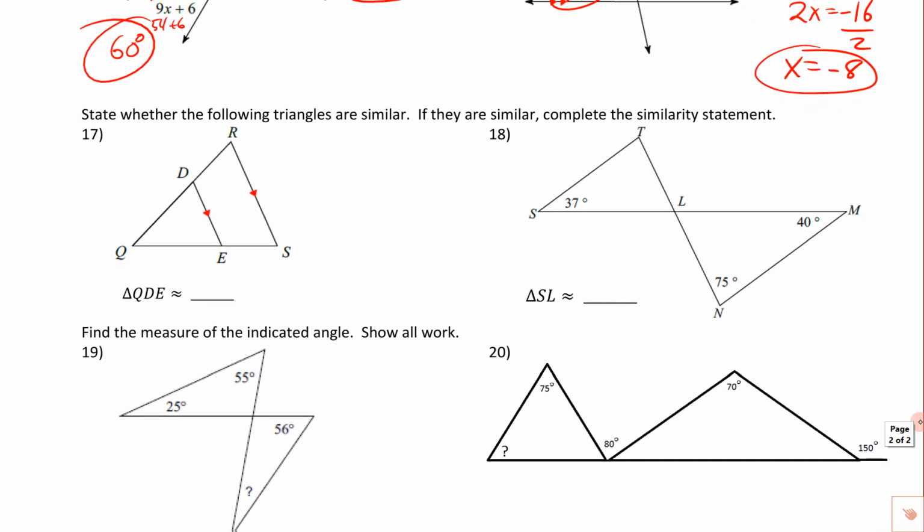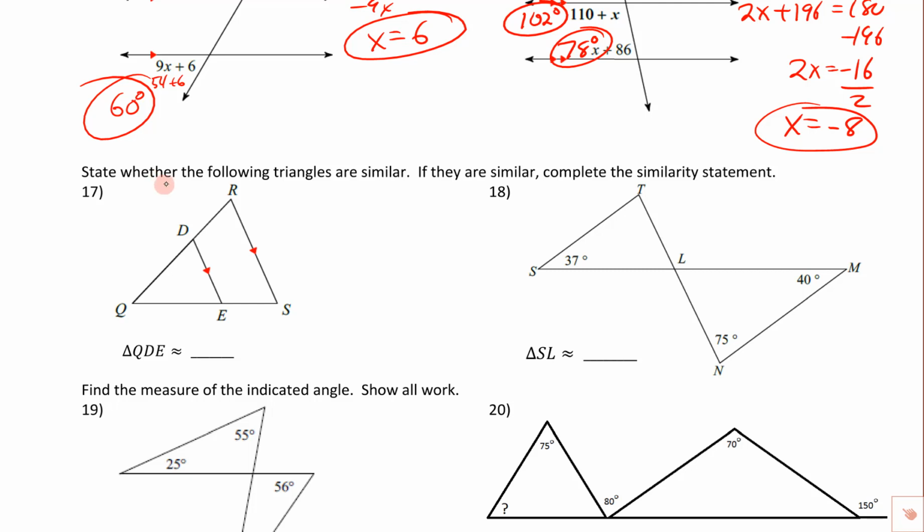And let's come down here and take a look at these last couple here. It says, state whether the following triangles are similar. If they are similar, complete the similarity statement. So let's take a look. This is one of those overlapping triangles that I talked about. So here's what I'm going to do. I'm going to draw the small one right here. That would be Q, D, and E.